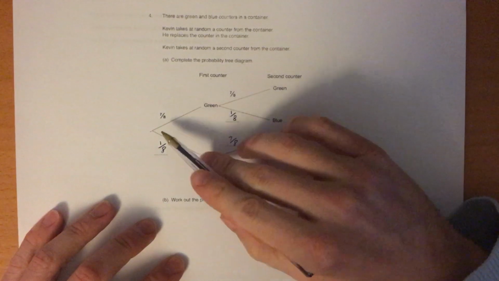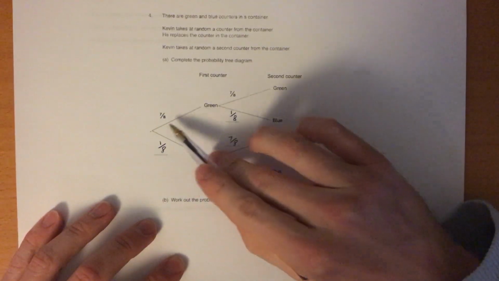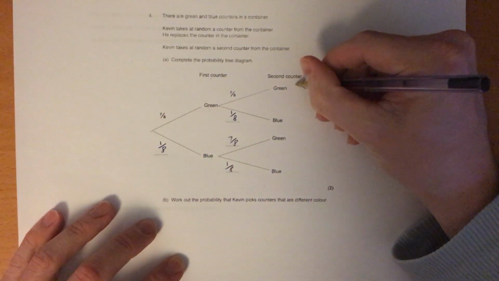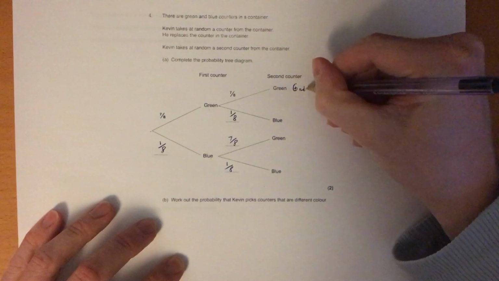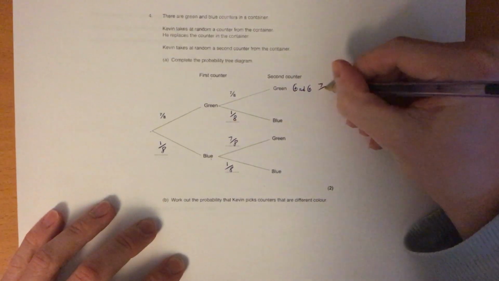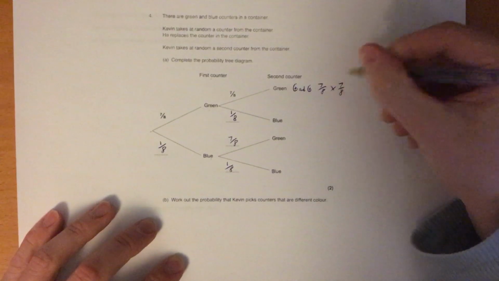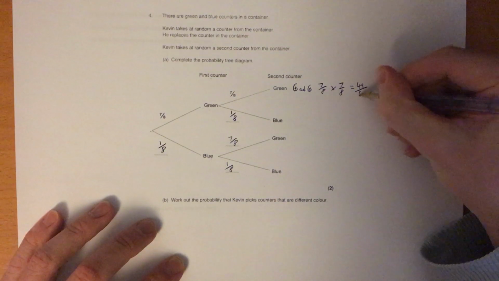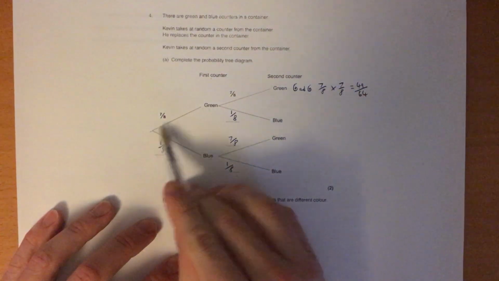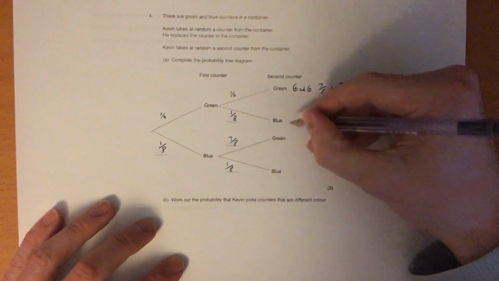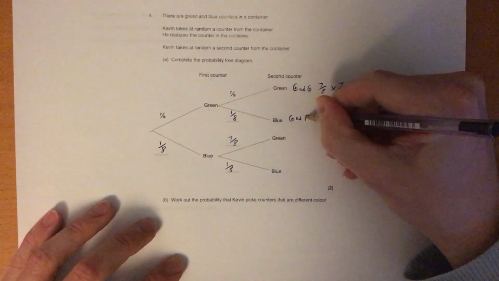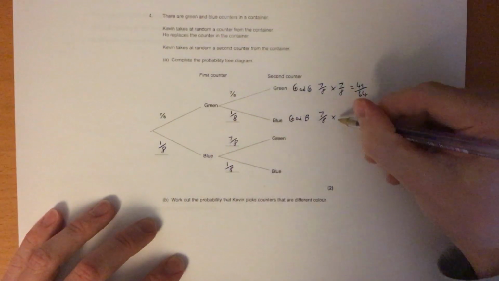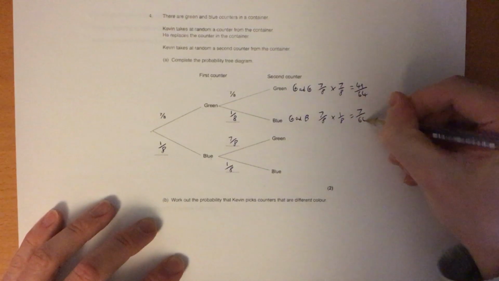Now I told you last time, when you go through the probability tree, you must multiply. So if you pick the green the first time and then a green the second time, that will be a green and a green. It will be 7 out of 8 times by 7 out of 8, because that's what the probabilities here are, which is 49 out of 64. If he'd picked a green the first time and a blue the second, so it'll be a G and a B, it would be 7 out of 8 times by 1 out of 8, which is 7 out of 64.